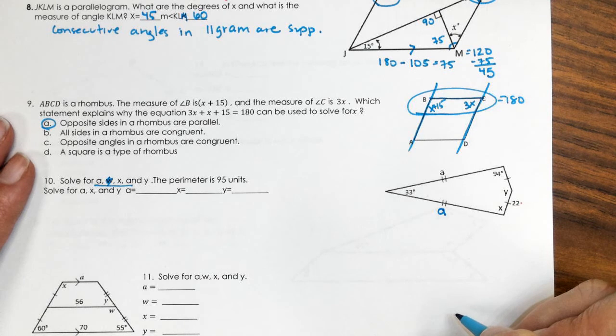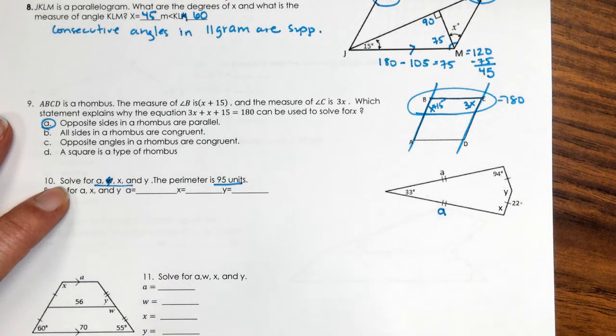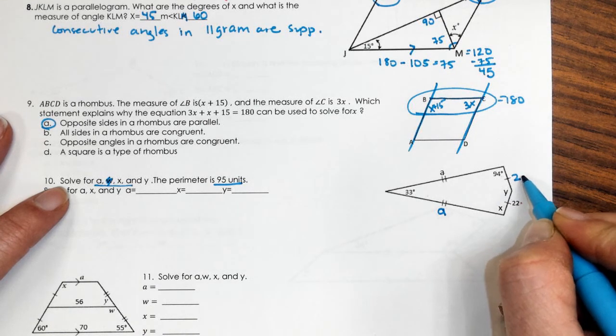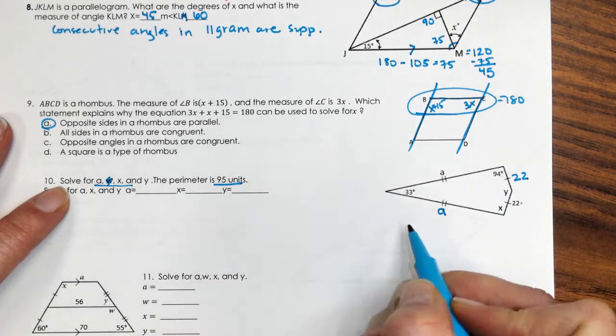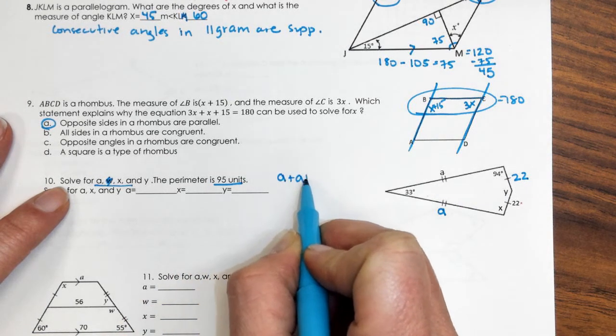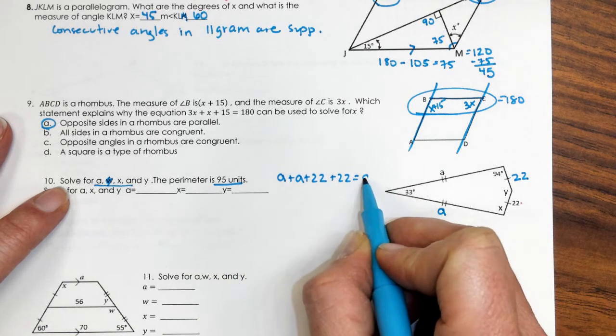We know that the perimeter is 95 units, so the whole thing is 95. We know this is 22 and this is 22. If we're looking for A, A plus A plus 22 plus 22 has to equal 95.